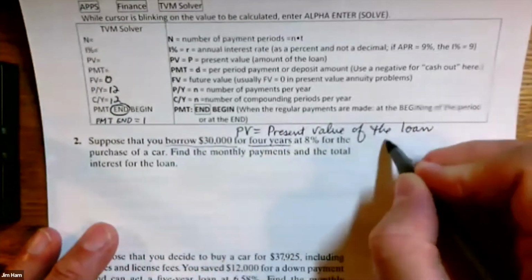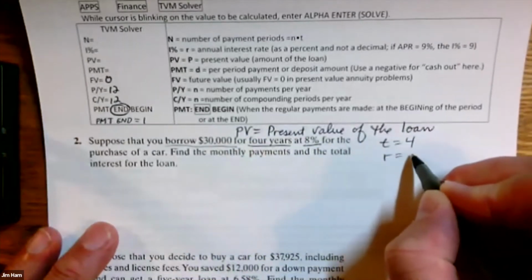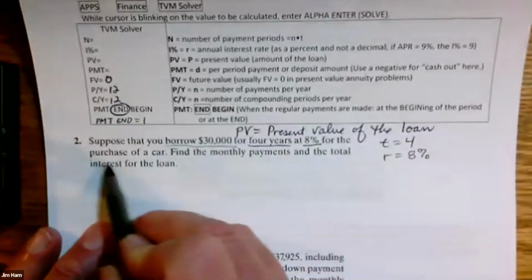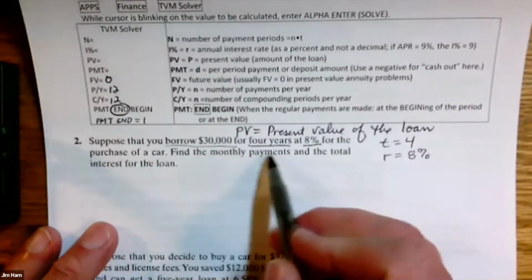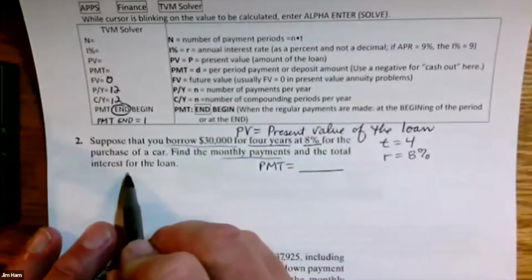For 4 years at 8% interest for the purchase of a car. Find the monthly payment and the total interest for the loan.